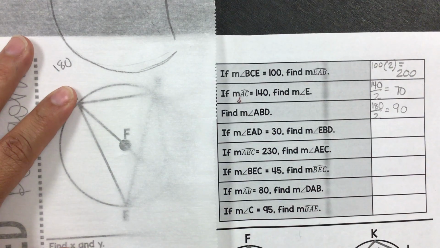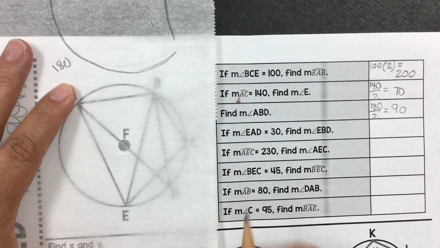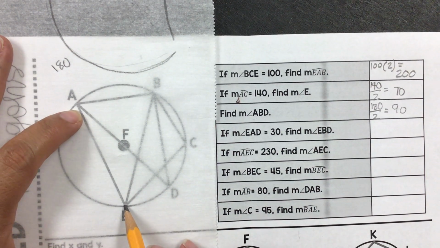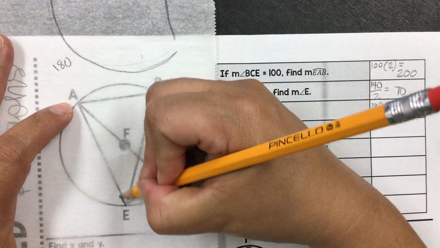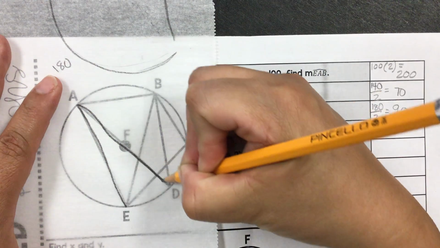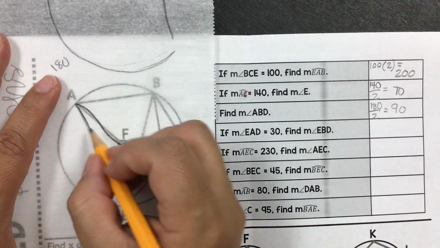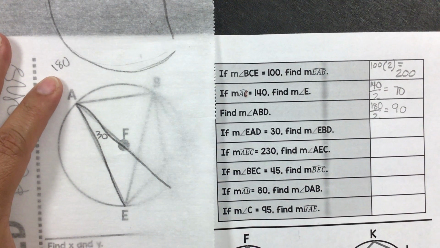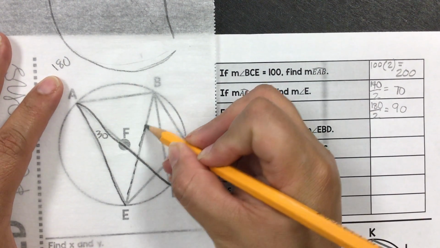For the next one, I have the angle EAD. That is this little angle right here. It is 30 degrees, and it wants to know the measurement of the angle EBD.